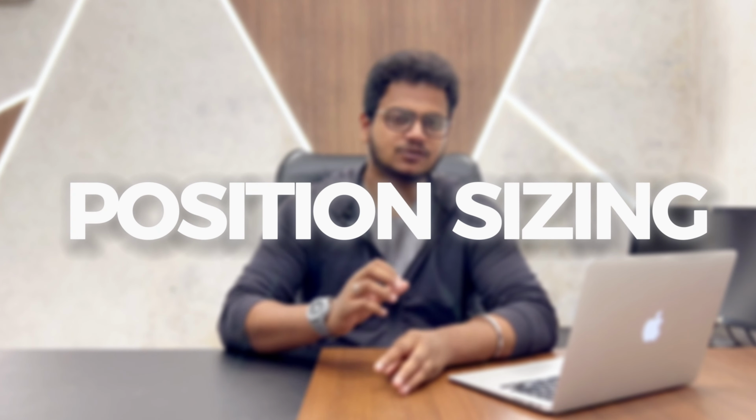Position sizing is one of the very important things that makes or breaks a trader's career. Position sizing is the primary aspect when it comes to risk management in any trade, and it is a whole other topic by itself.